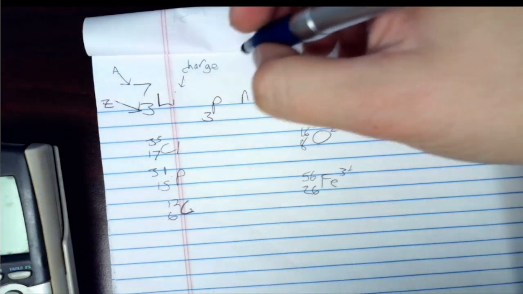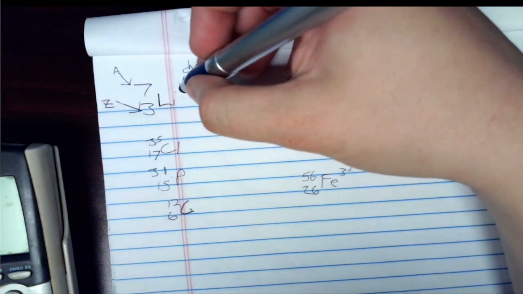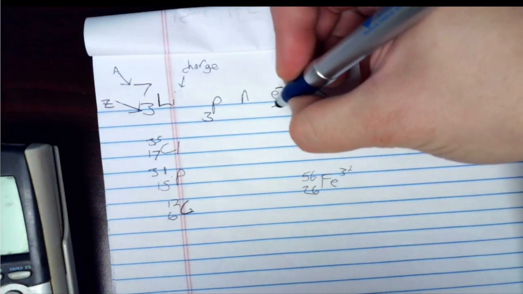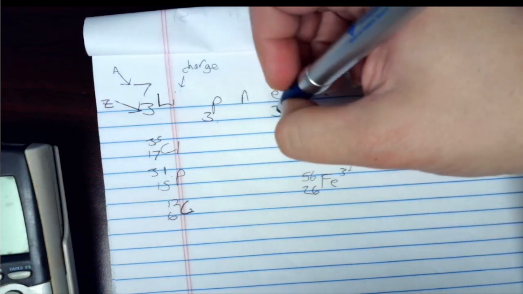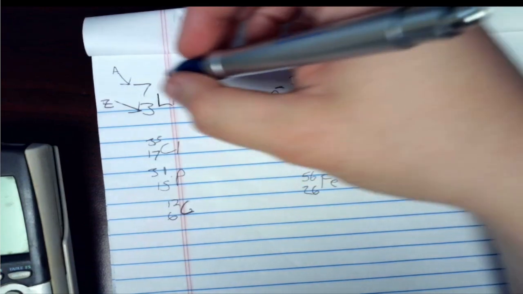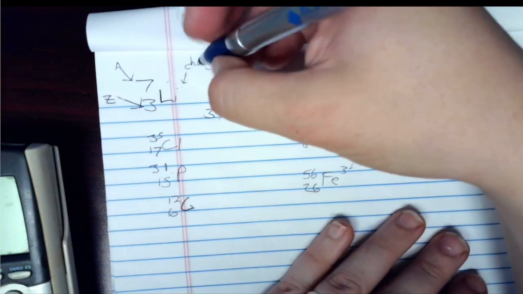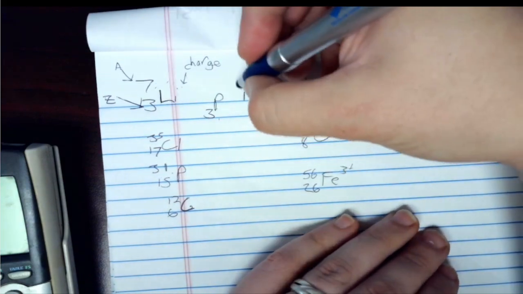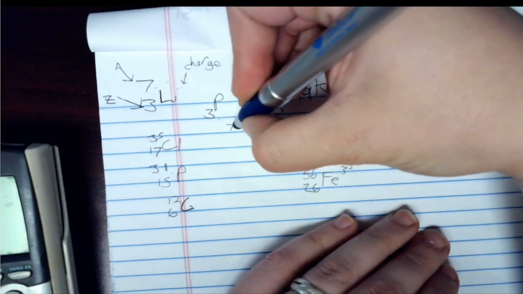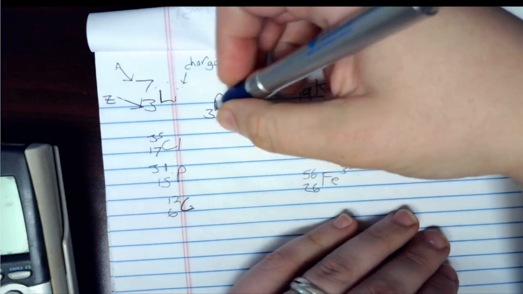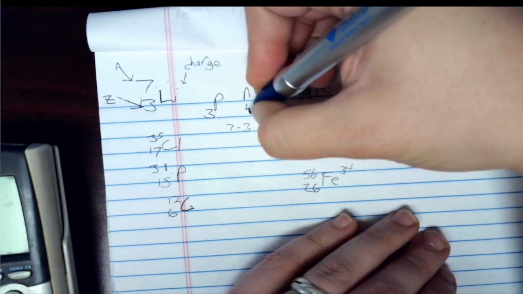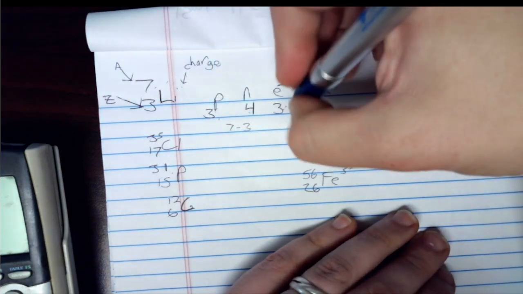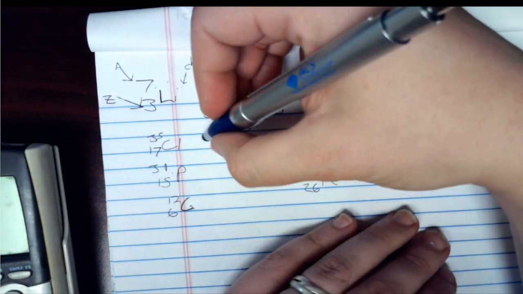Now, if there is no charge, we know that the number of protons and the number of electrons must be the same. When it comes to the number of neutrons, we need to subtract the number of protons from the mass number. So 7 minus 3 gives 4 neutrons, 3 protons, 3 electrons.